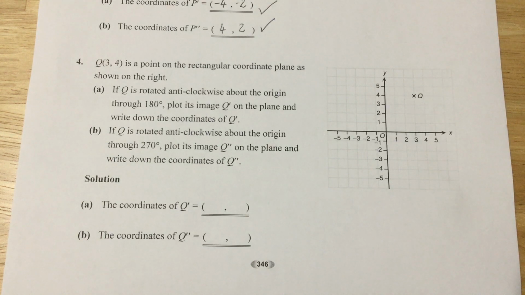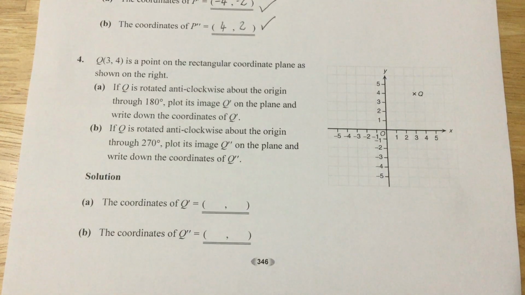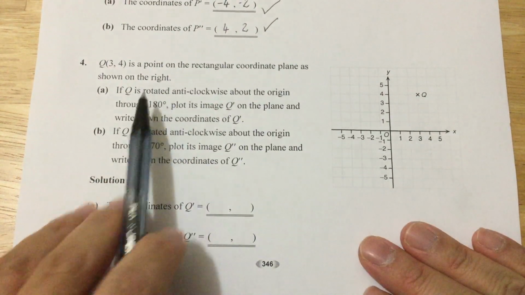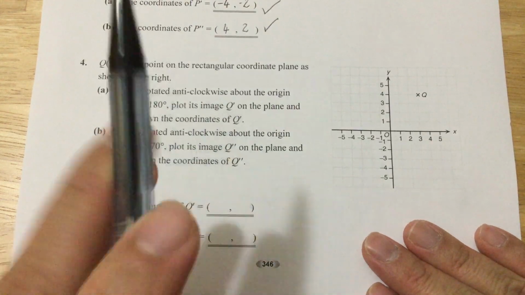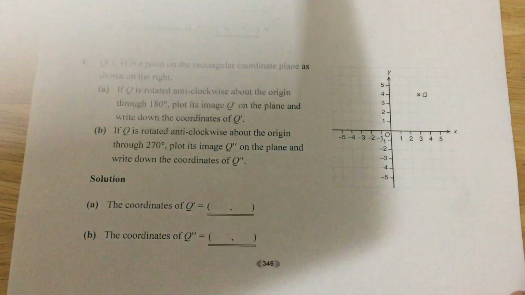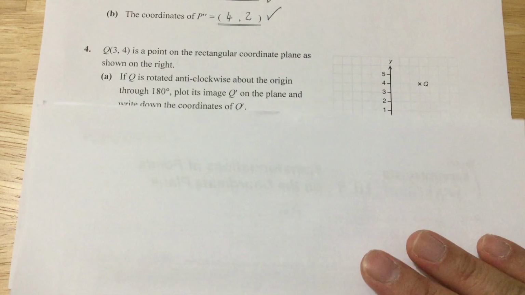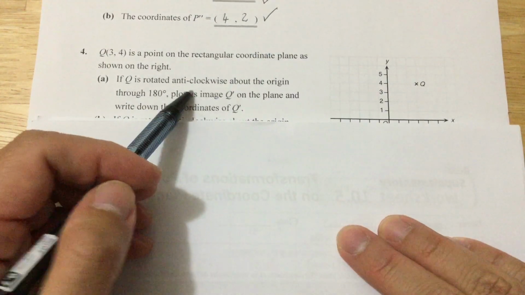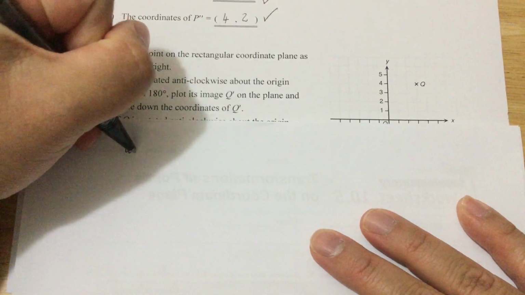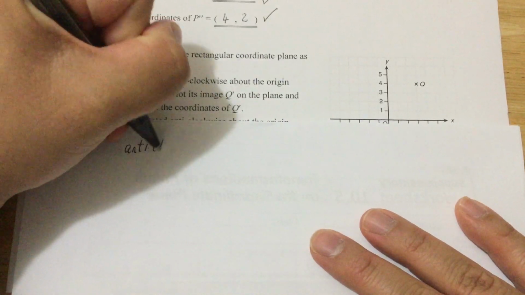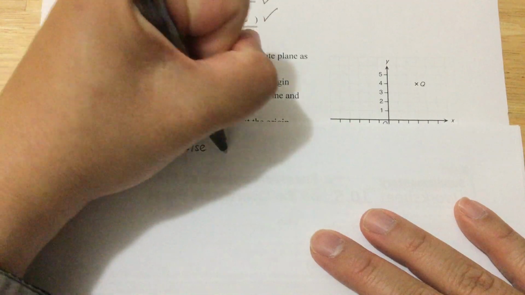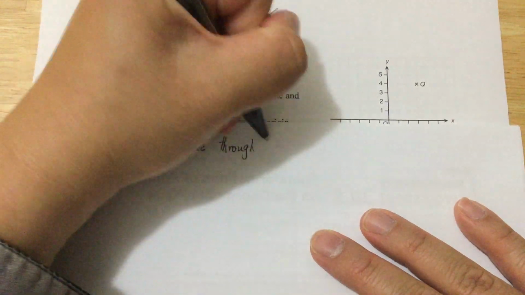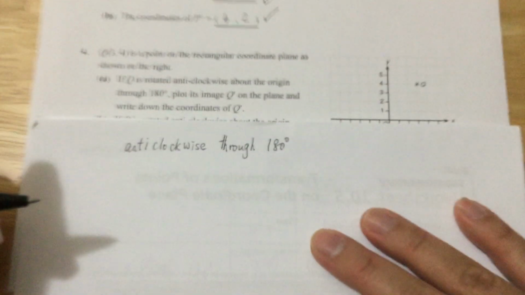Okay, now we are going to discuss this question. First of all, we look at this one. If Q is rotated anti-clockwise through the origin through 180 degrees. Okay, now we have the paper once again. So this time we have something like this. If you want to rotate anti-clockwise through 180 degrees, so that means what?